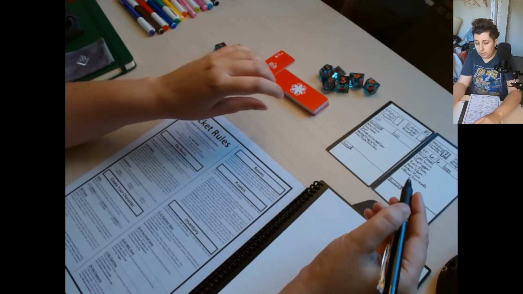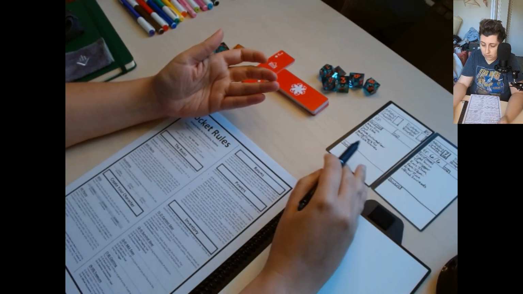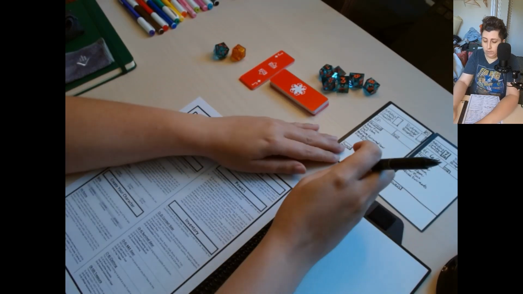Just looking at the equipment loadout here, I'm starting to get an idea of who these characters are.